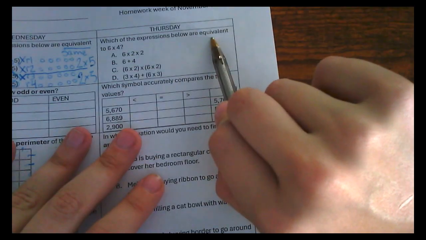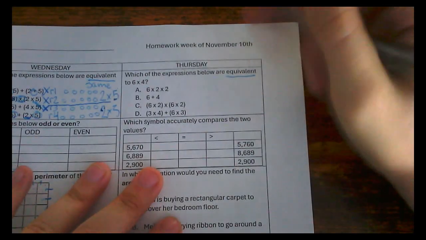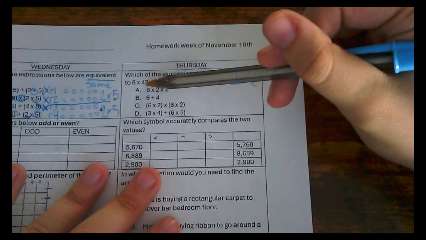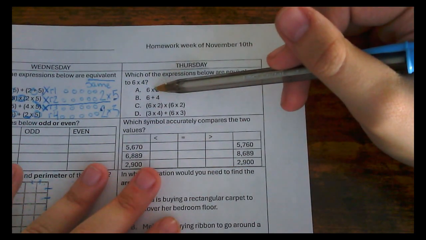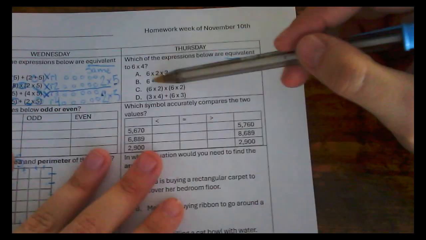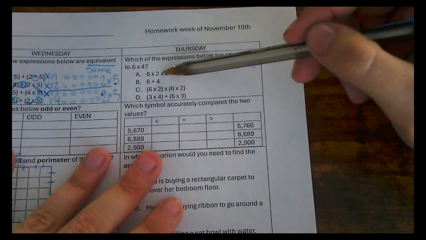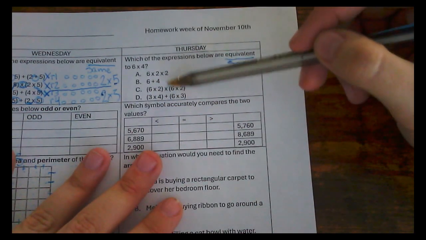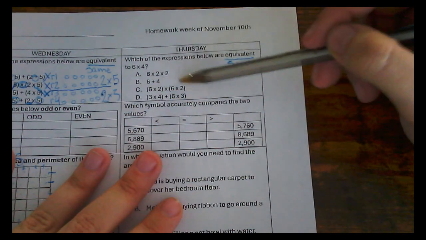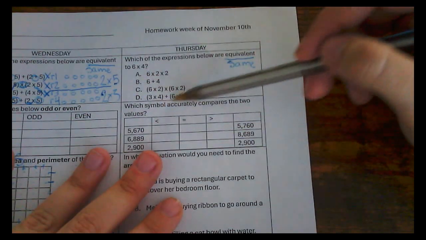Which of the expressions below are equivalent? Remember, equivalent means the same to 6 rows of 4. Okay, so we've already kind of gone over that over here. I want to challenge you to try this out yourself, okay? And try to look for the distractors first. I want to challenge you to try to do this one by yourself.